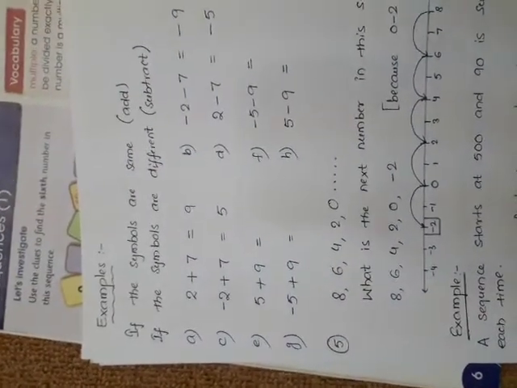Okay, so look here, you have to remember this one. If the symbols are same, we should add. If the symbols are different, we should subtract. These things you have to remember. If the symbols are same, we should add. If the symbols are different, we should subtract.